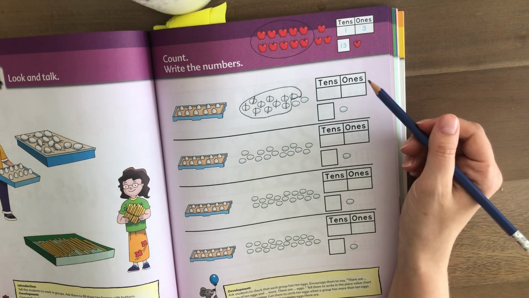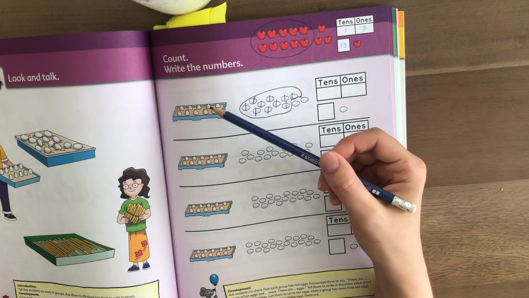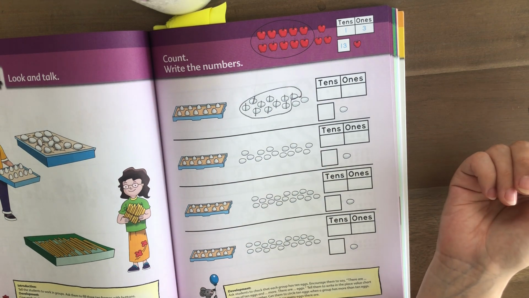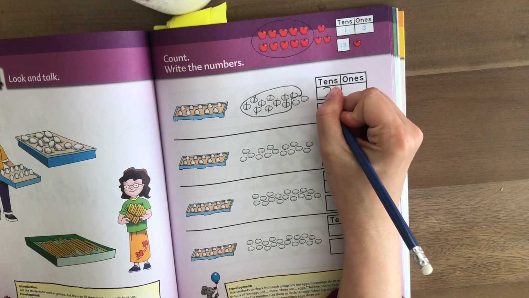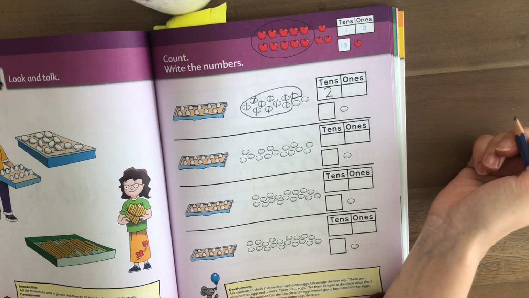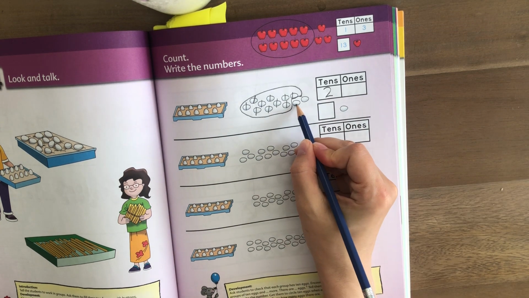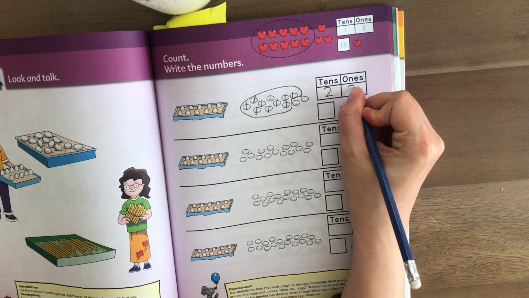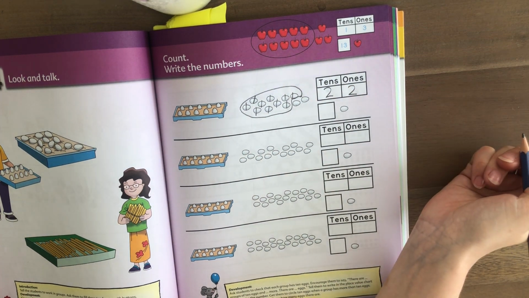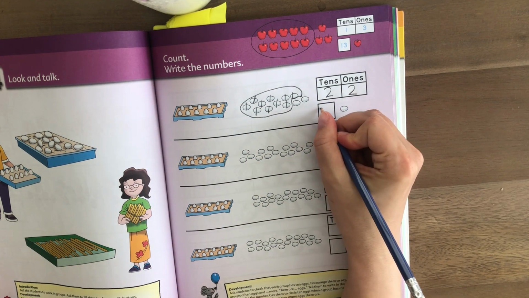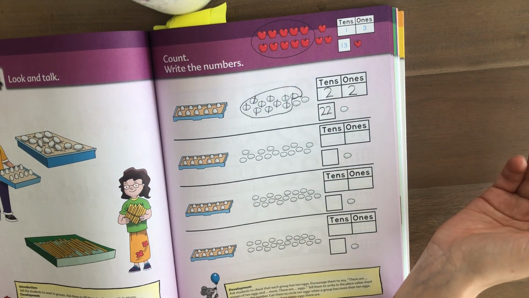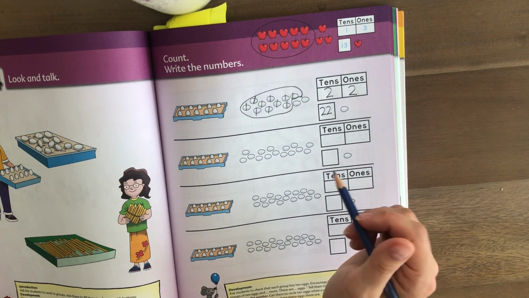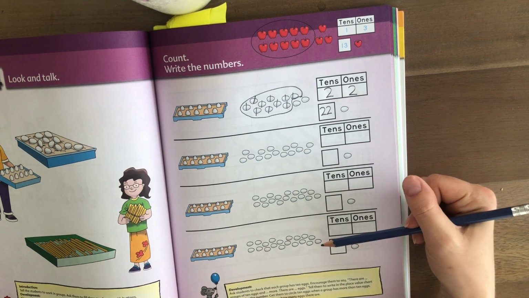Now we can fill out this chart. Boys and girls, how many groups of 10 do we have? Two groups of 10. Here's the first one and here's the second one. So I have two groups of 10. How many eggs did I have left over when I made my group of 10? 2. 1, 2. So in this box, I'm going to put a 2. Then together, that equals 22. Awesome. Okay, let's do the next one together, and then I'll get you to do the next two on your own.